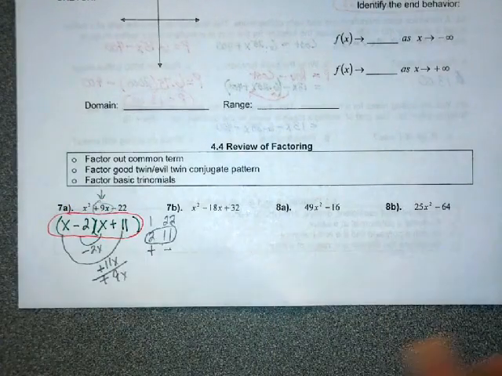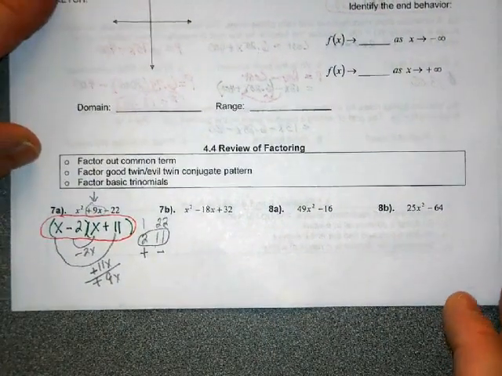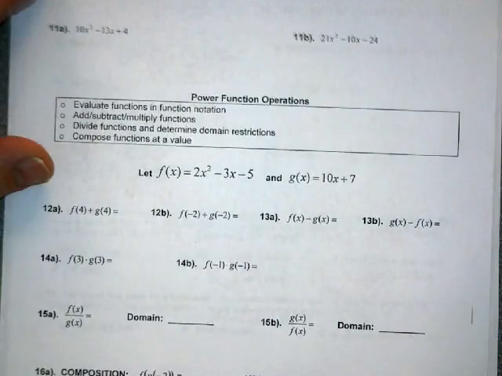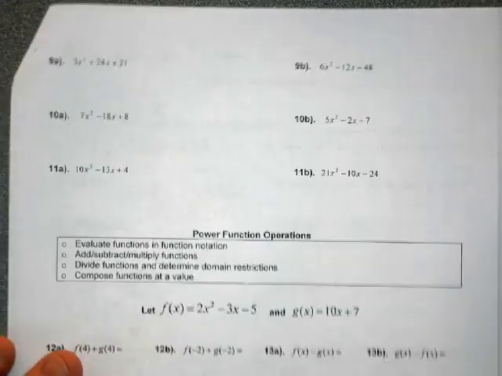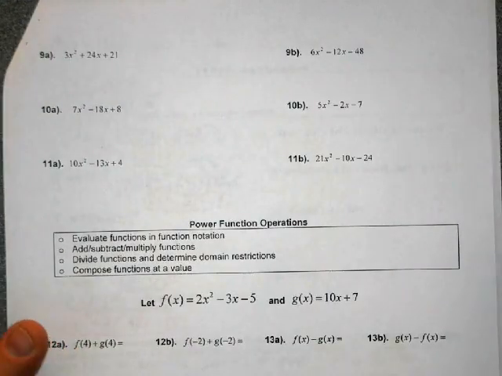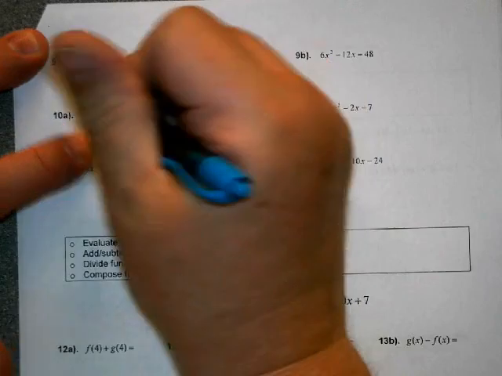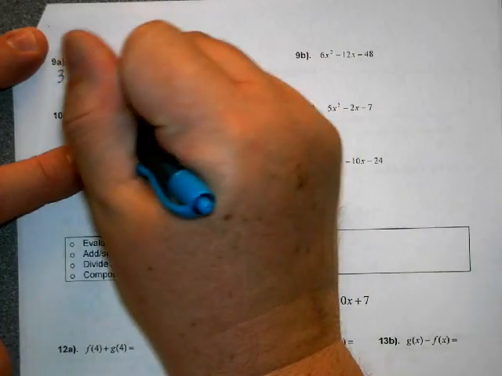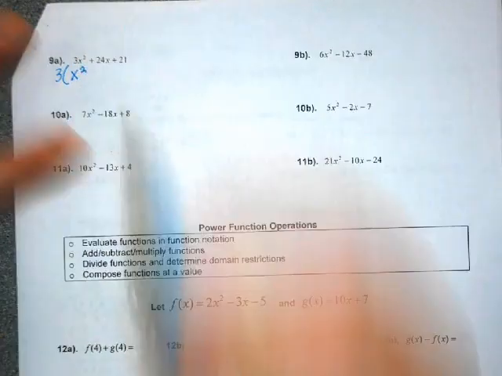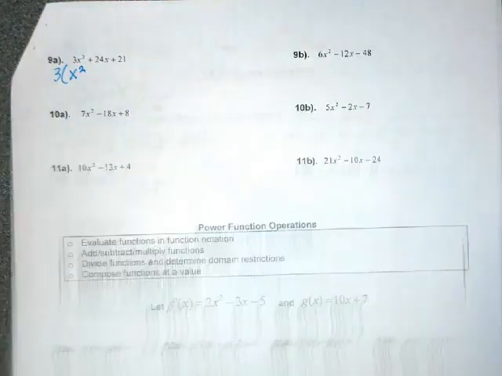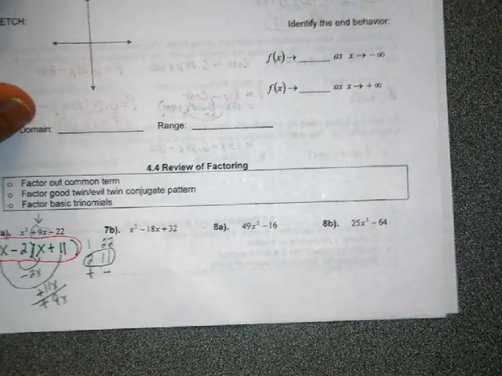9A. Can I factor out any common terms, any common factors? Why, yes, Mr. D. You can factor out a 3. Well, do you want me to do 8A? Yes, please. 8A: 49x squared minus 16. Can I factor out any common terms?